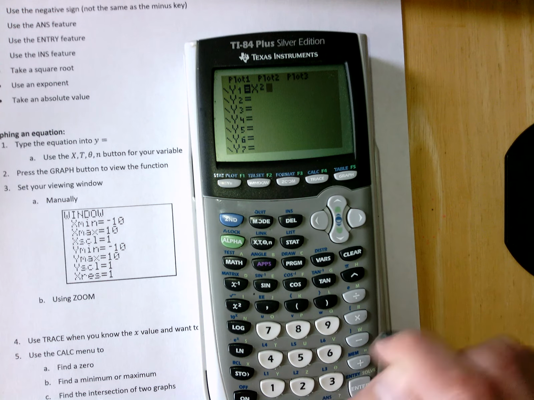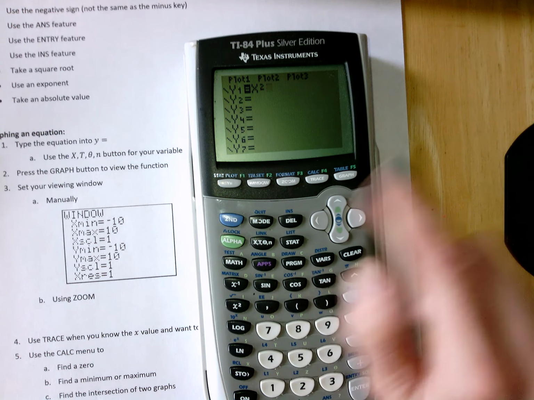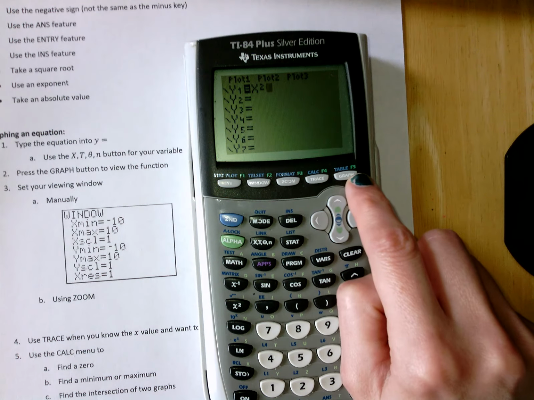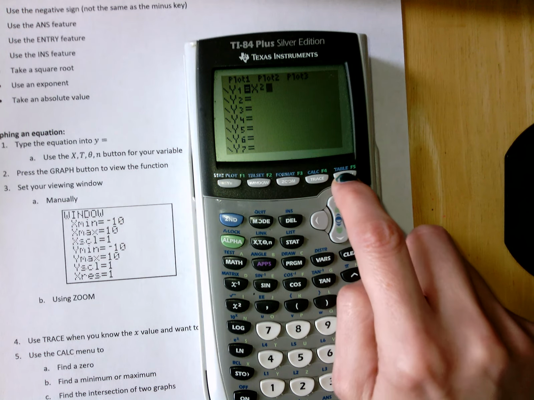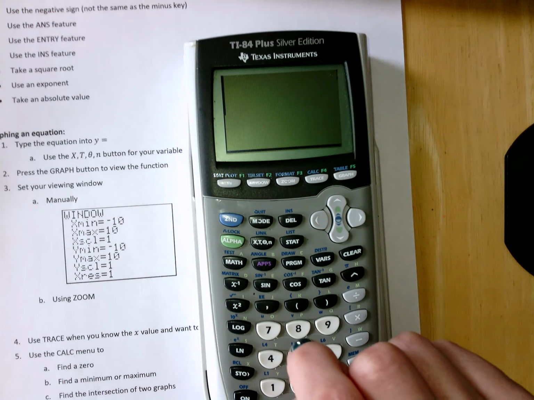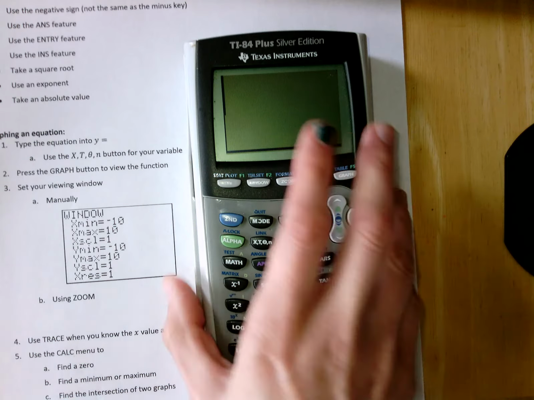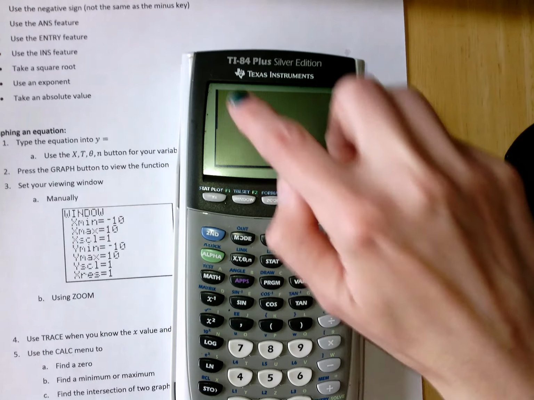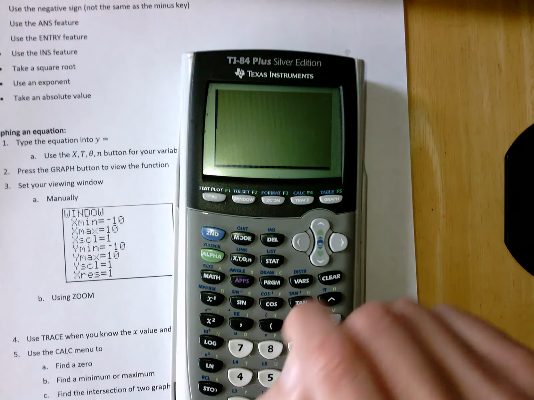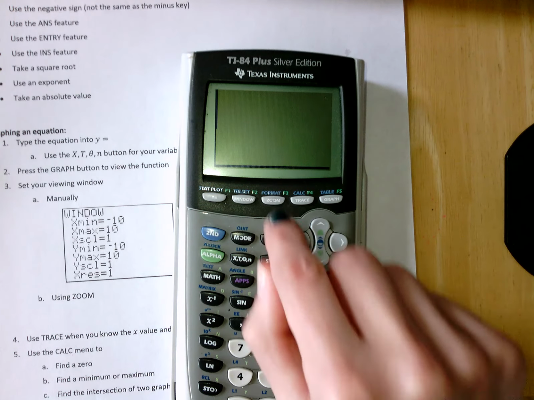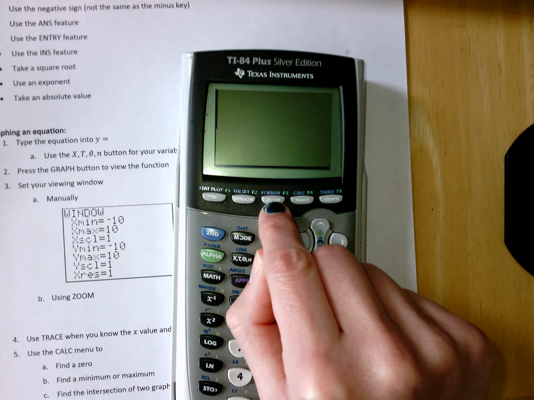Okay, so now what I want to do is graph this. Now, when I hit graph, my window is going to be all crazy somewhere else. That's okay. Yours might look a little bit different when you do this. I had changed my viewing window to look at something else, and you can kind of see there's a little something over here. That's kind of where my graph is, but I need to adjust this so I can see a little bit better. So that is what this zoom button is for.